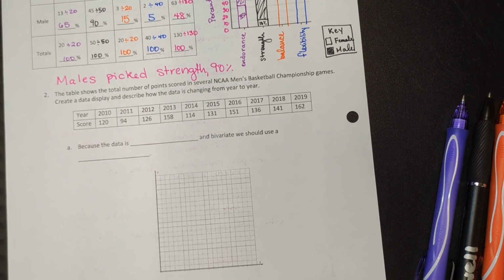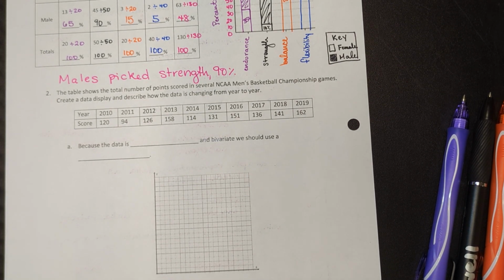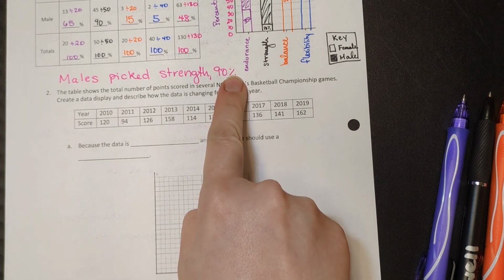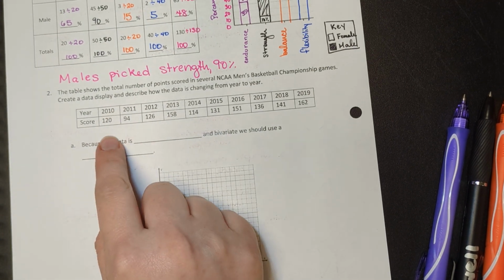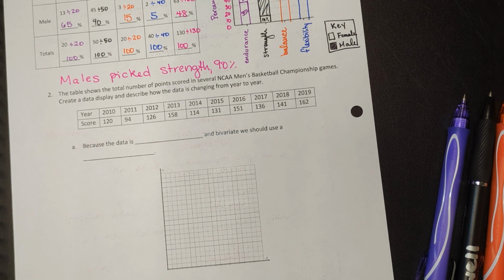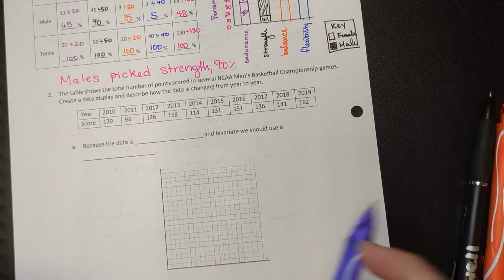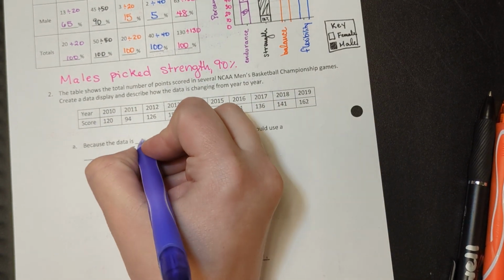Alright, so we need a data display to show how the data is changing from year to year. And we are talking about men's basketball championship games. So these are, let's see, the number of points scored. So what do you think would be the best way to do that? First of all, is this data numerical or categorical? Numerical, because it's a bunch of numbers.